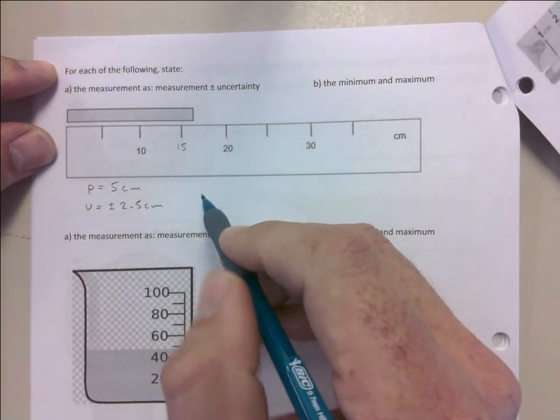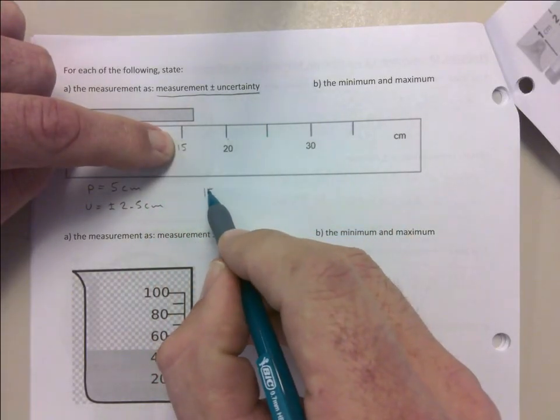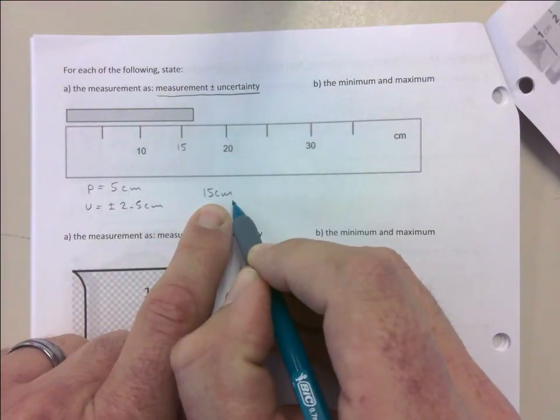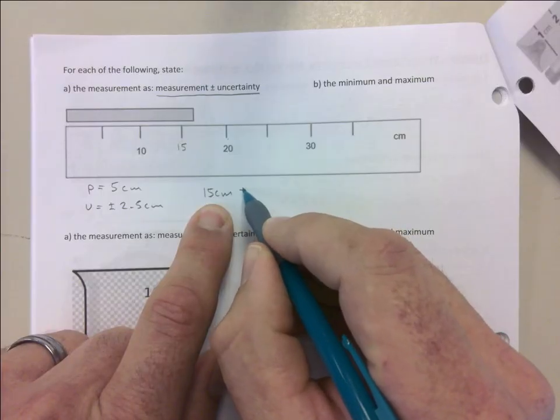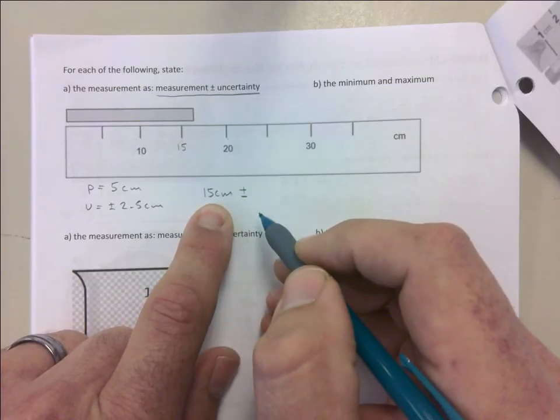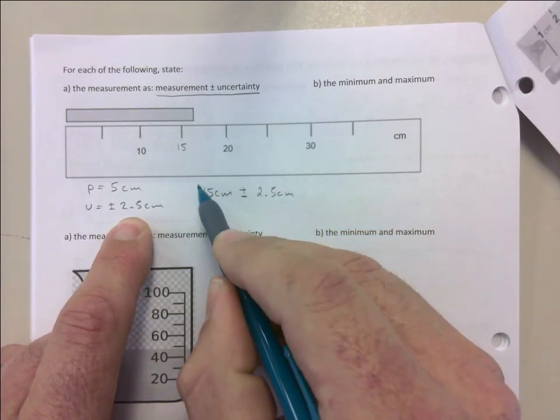So the measurement, if they ask you to state it like this, the measurement right now would be 15 centimeters. Please make sure you add units everywhere. Okay, just make sure you add units. Plus or minus 2.5. That's how you would do this particular one.